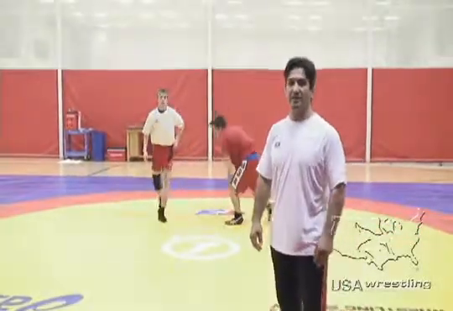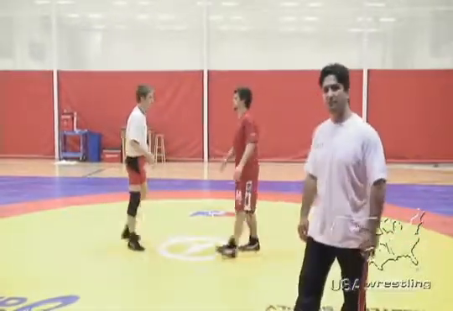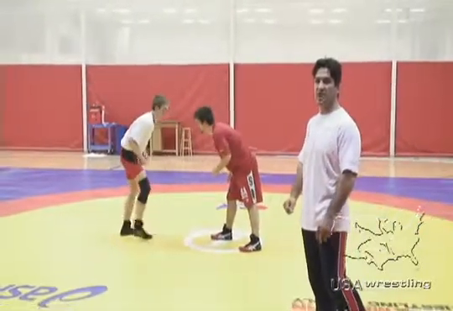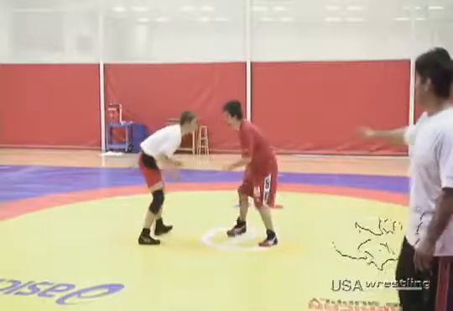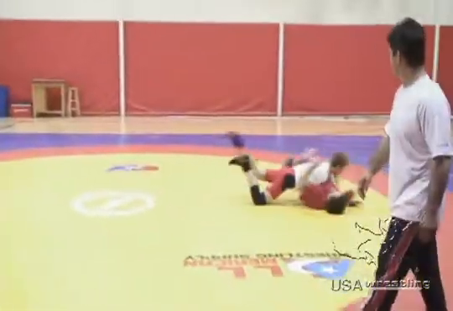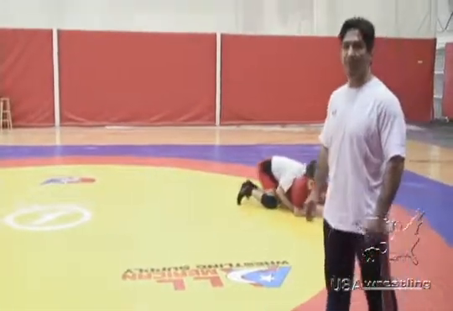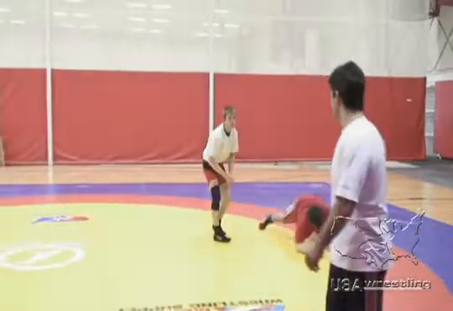A 3-point takedown in freestyle is from feet to back with an exposure. This can happen in several situations. For example, a double leg takedown in which he exposes his opponent's back. There we have feet to back for 3 points.